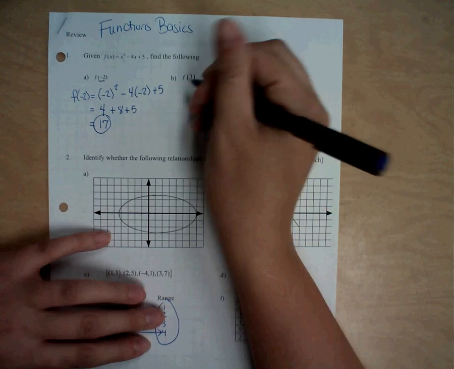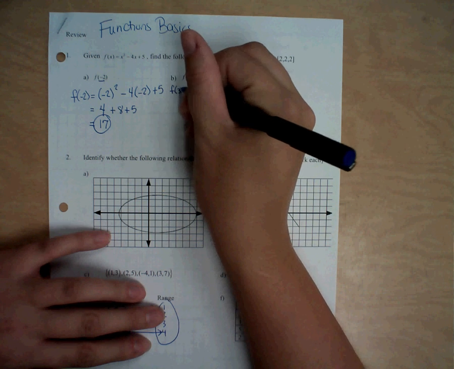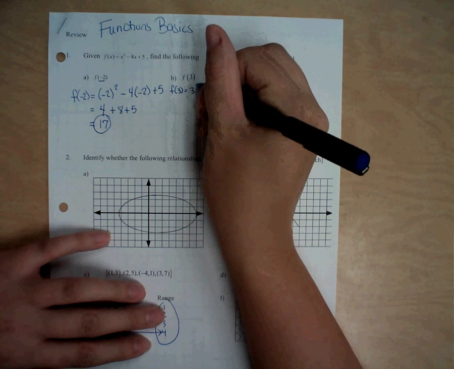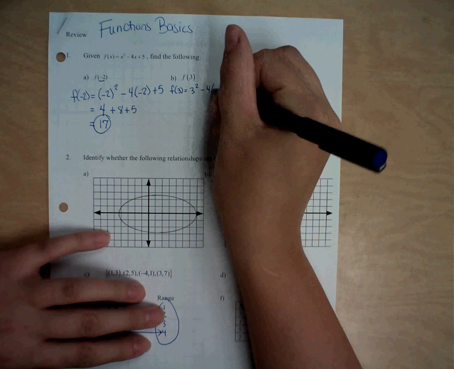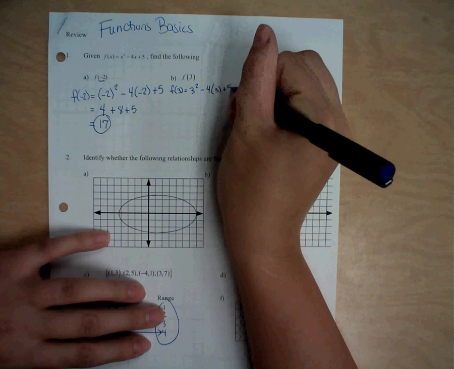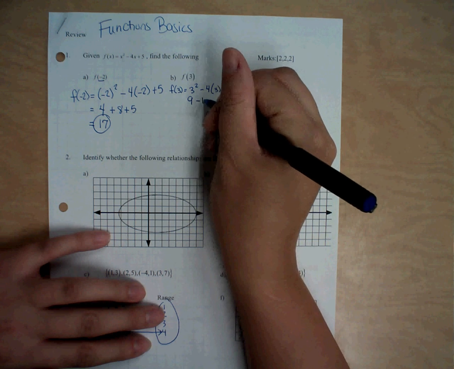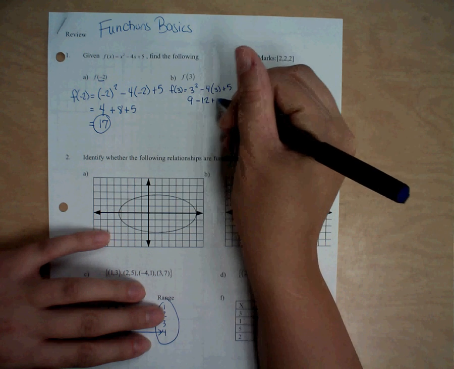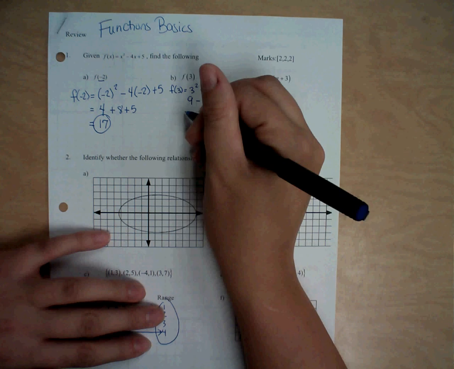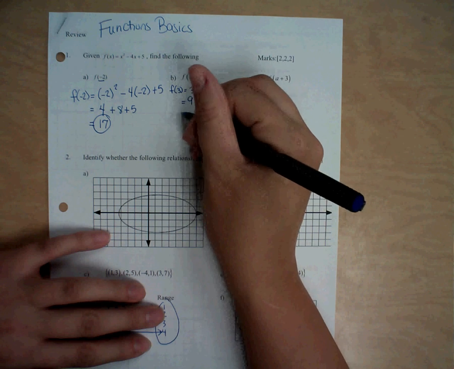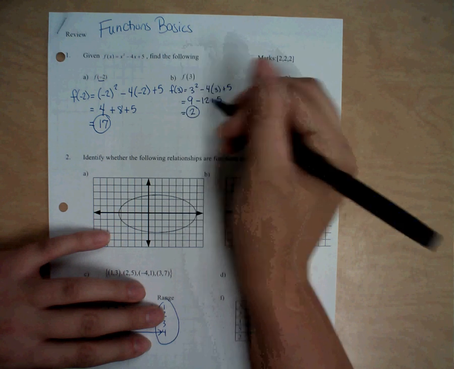F of 3. Same idea. Substituting in a 3 everywhere there was an x. So 3 squared is 9. Negative 4 times 3 is a negative 12. Plus 5. 9 minus 12 is negative 3. Plus 5 is going to give me a positive 2.